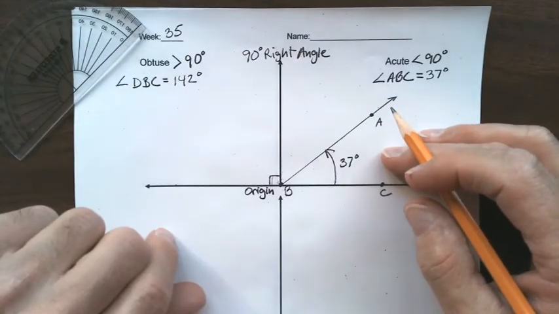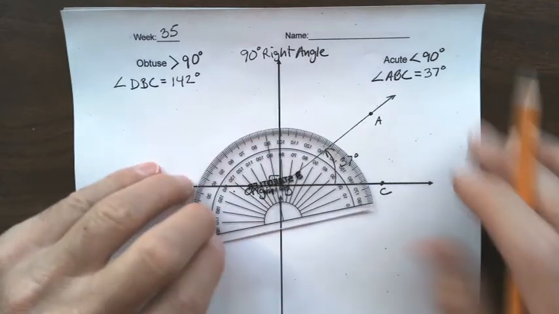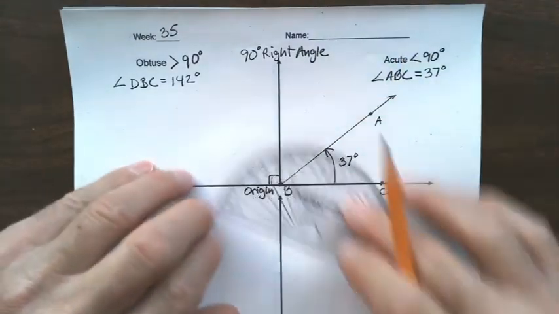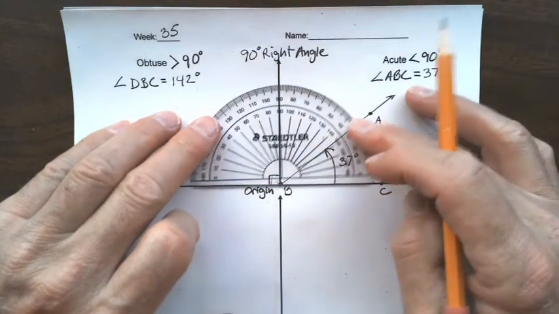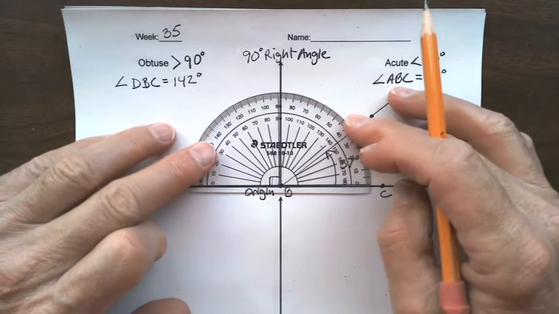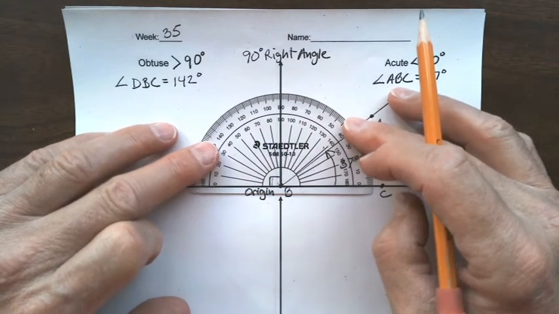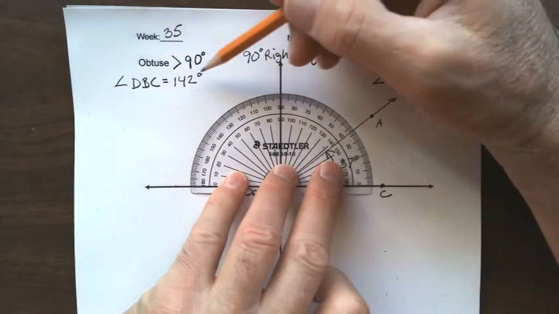So how did you do? We were given this angle. Let's use our protractor. Let's try and find 42 degrees first on our protractor. We can't put this point out in the middle of nowhere because it gives us a specific angle, so we're going to need our protractor. And we find 42 degrees.